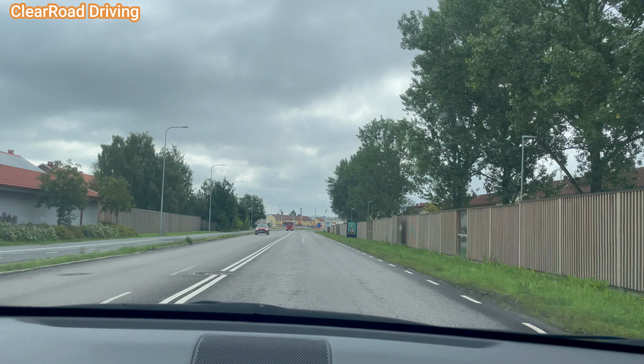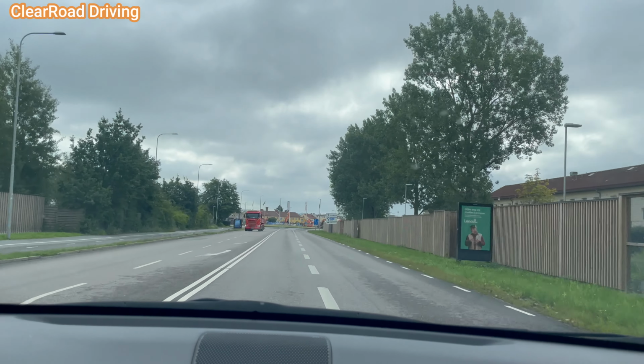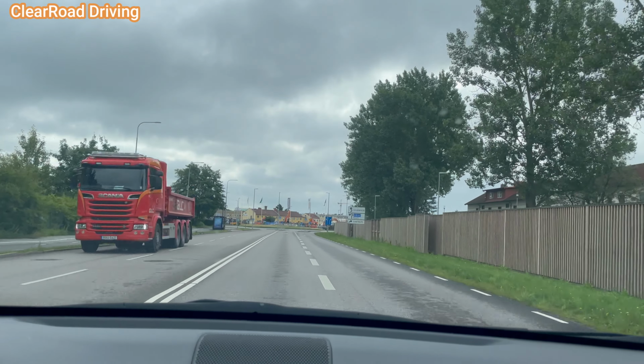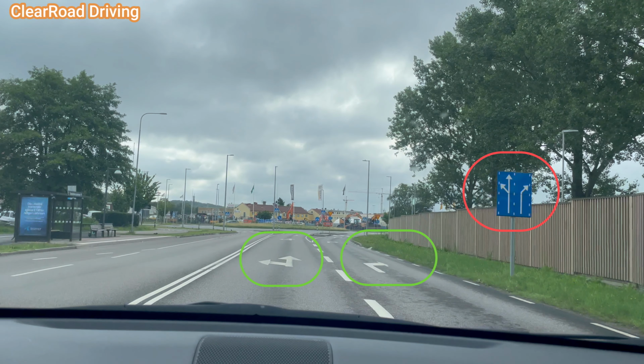This video demonstrates what to do while exiting on the fourth exit of a roundabout with road markings. Since I am planning to use the fourth exit, I will have to take the left lane as early as possible. Watch the road markings. You use the right lane only to turn right. The left lane is used for both going straight and turning left. In this case, I will turn left and leave on the fourth exit.